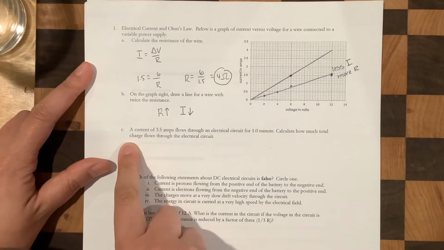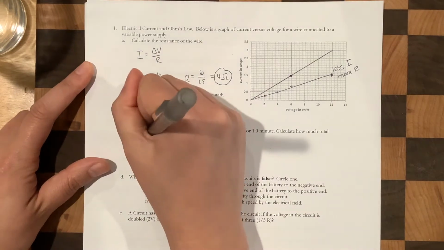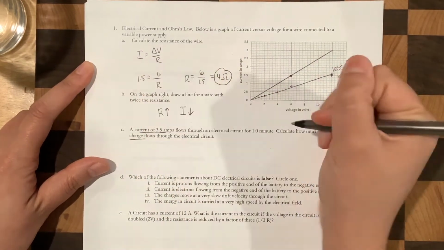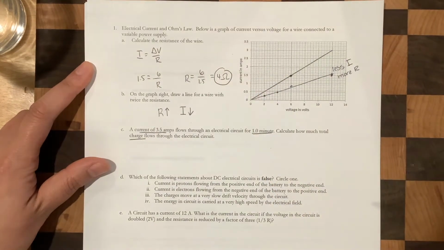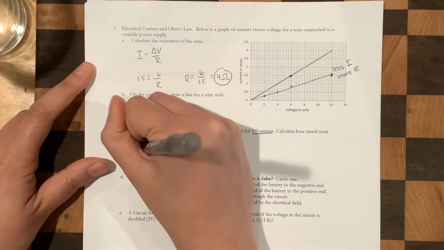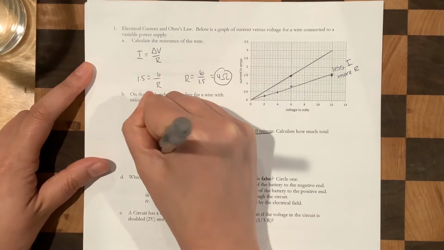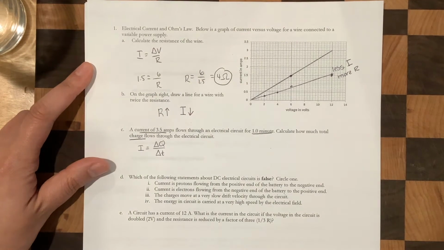Right, this one, calculate the total amount of charge given the current and time. So when I'm picking out my equation here, equations that have current and charge and time look like this. So I'm going to solve for Q. That's the total charge.